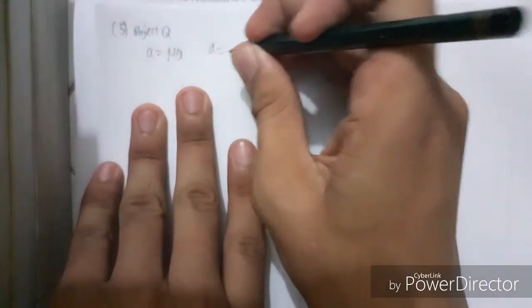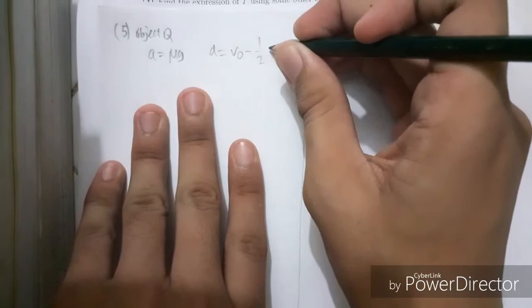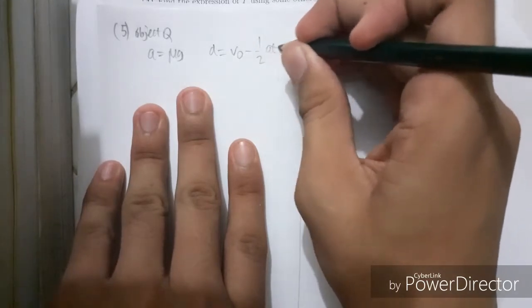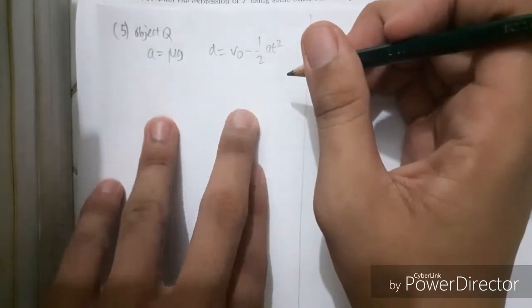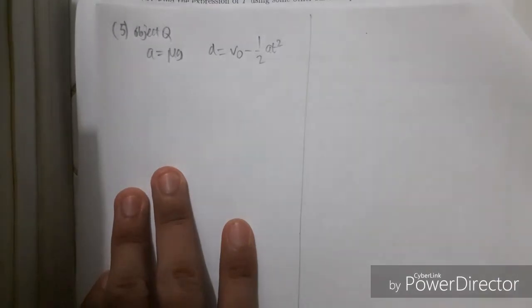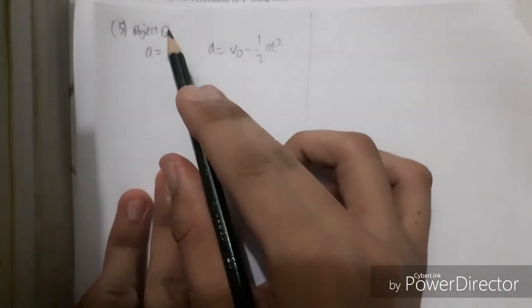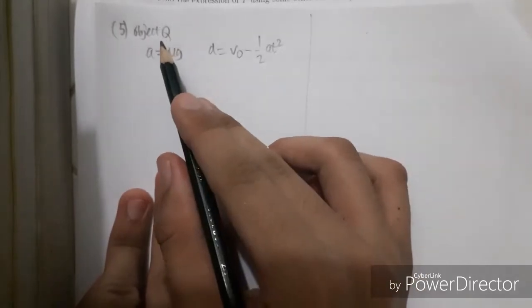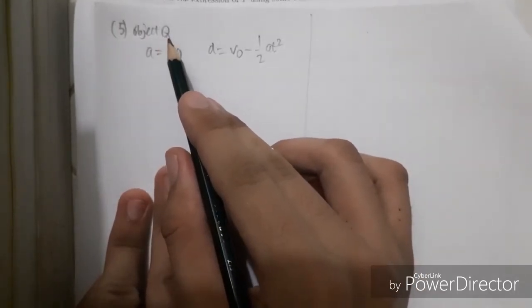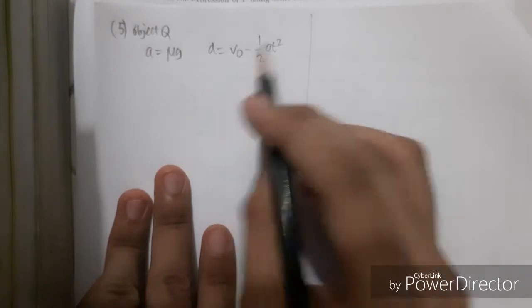A equals mu G, right? And that is for Q, and we know that D equals V0 t plus half AT squared. Okay, and then we can say that V0 is 0 for object Q, right? Because Q is only at rest when block P is moved.